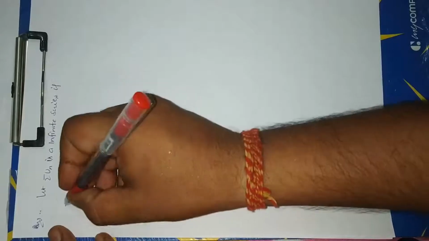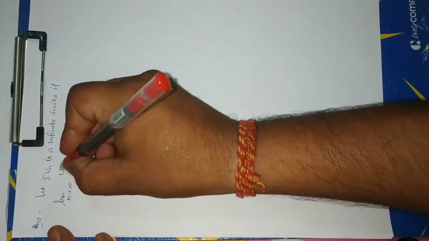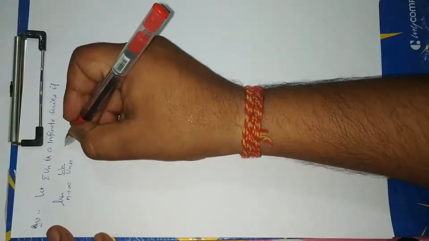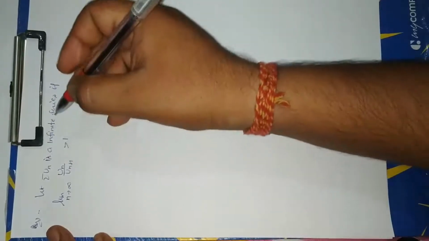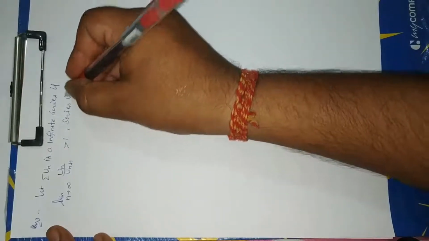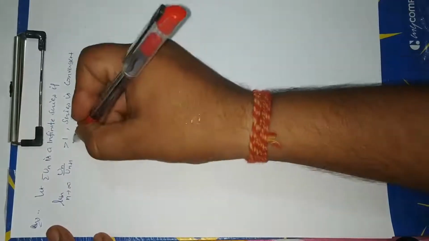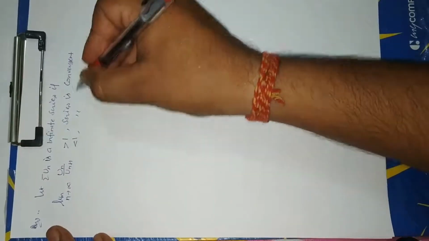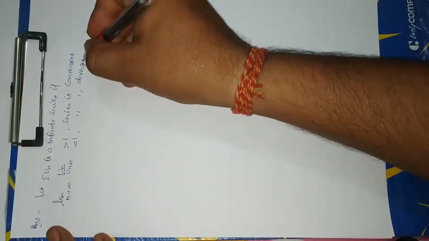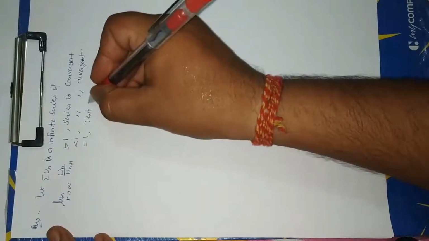If limit n tending to infinity un upon un plus 1 is greater than 1, the series is convergent; less than 1, the series is divergent; equal to 1, the test fails.